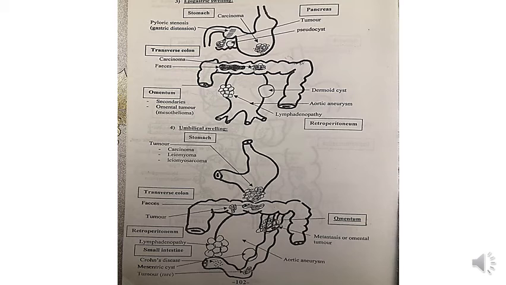So as a base of information, the aortic aneurysm is felt above the level of the umbilicus, about half an inch above and to the left side of the umbilicus, due to the fact that the aorta bifurcates at the level of half an inch above the umbilicus and to the left side.